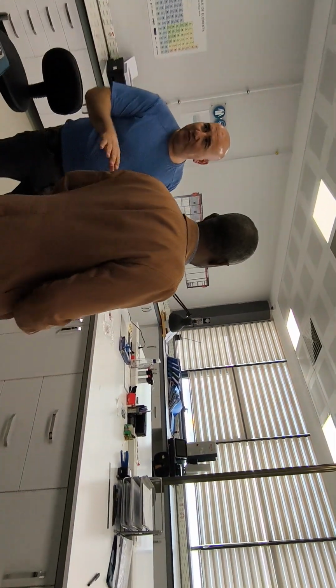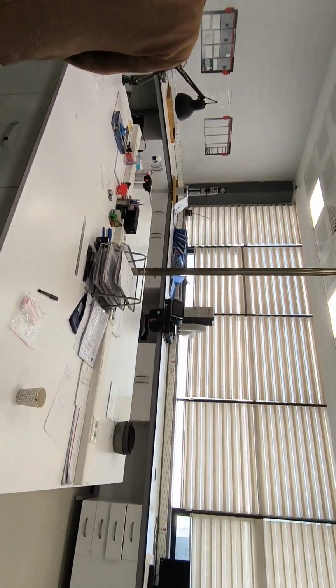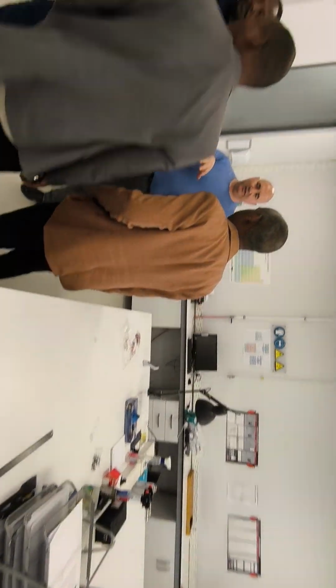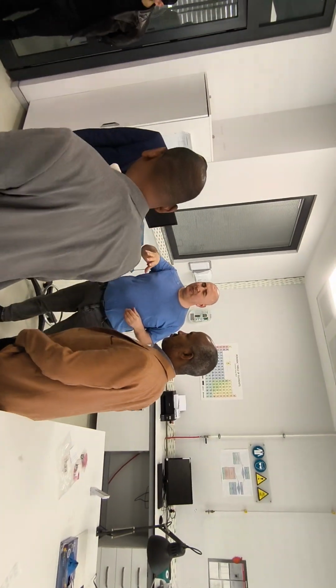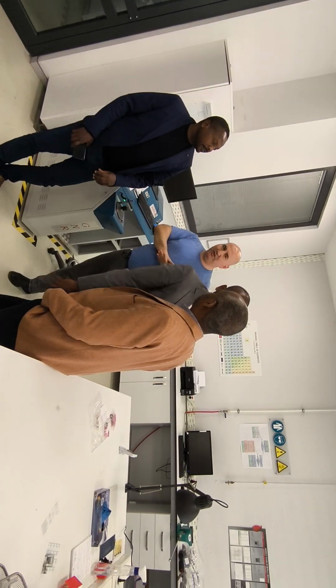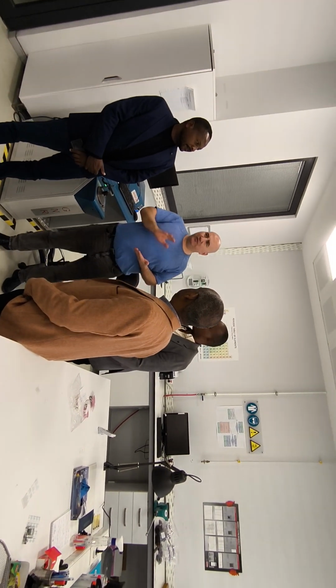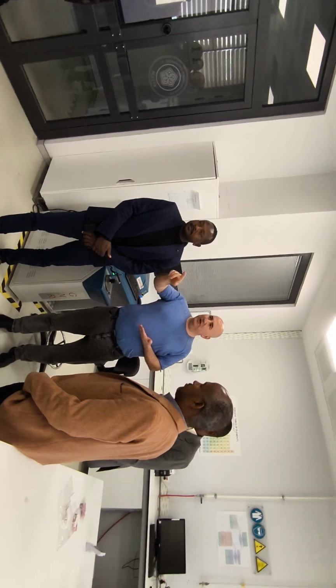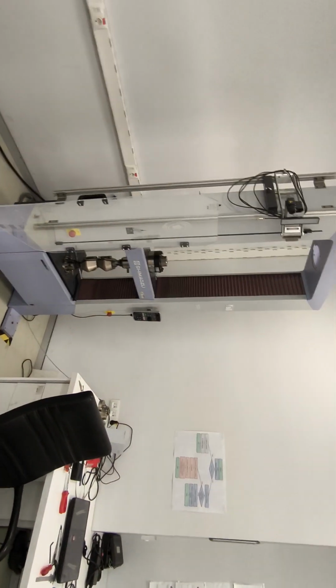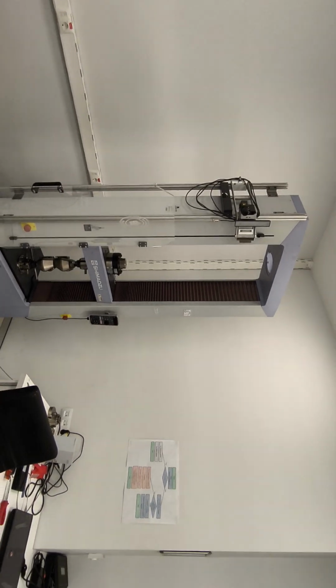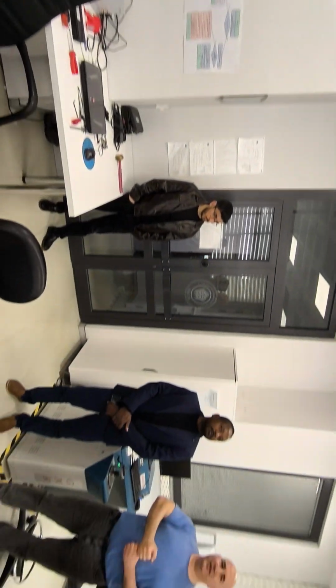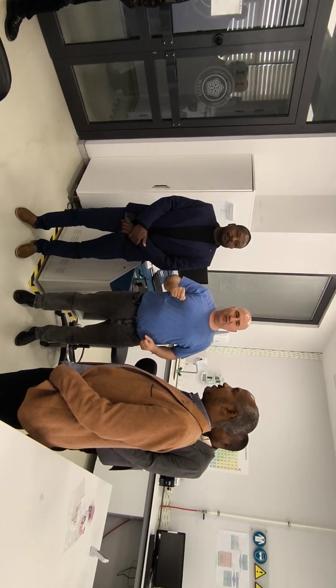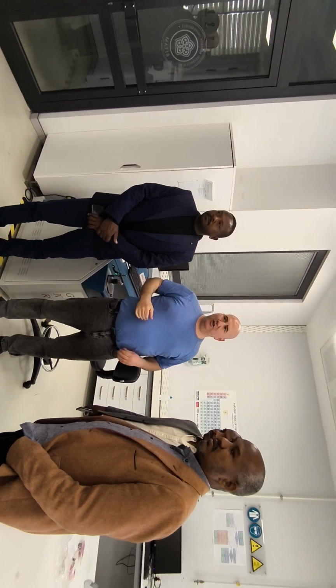Here is our mechanical laboratory. We can make mechanical tests here. We have some accreditation. We have the accreditation for some of the parts. Here it's for strain, and also the compressive strain, tensile strain, all mechanical tensile strain.